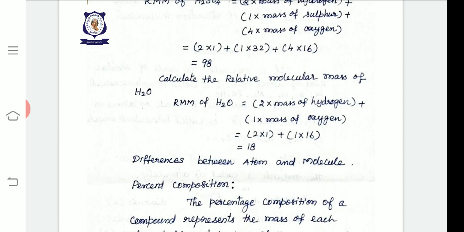Then we can differentiate atom and molecule. Atom, already we know this, it is the very smallest particle. Atom is the smallest particle of an element.